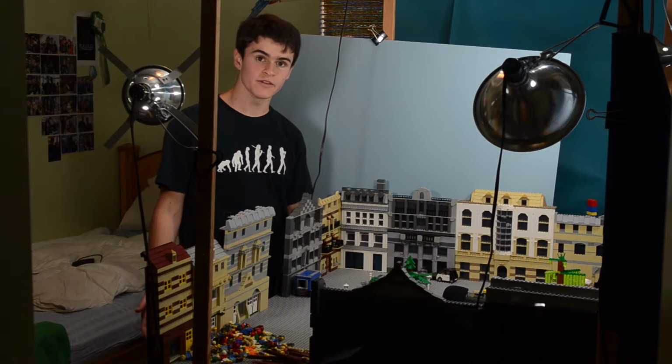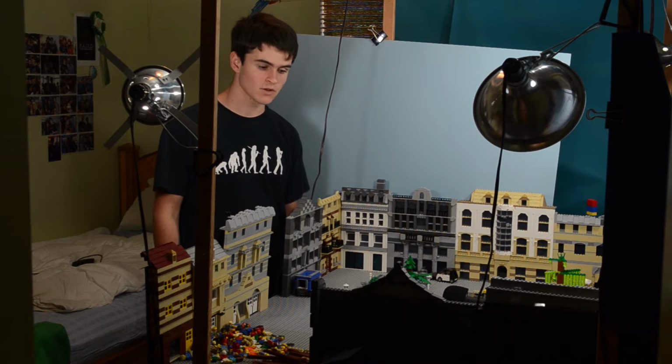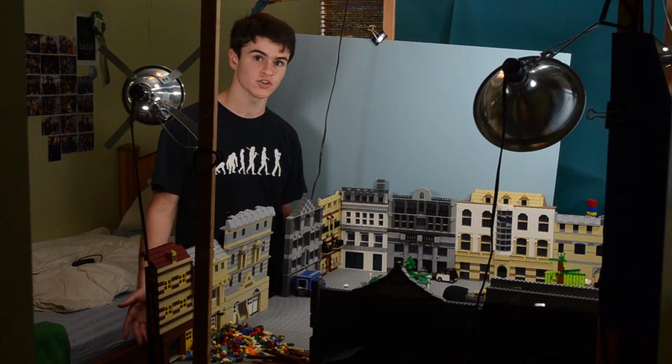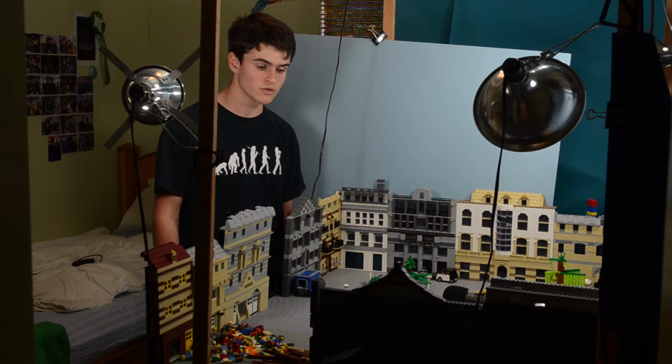So when you're making a movie, the first step is to come up with an idea for your story. For the past couple of years, I've been making a stop-motion science fiction action-adventure sort of spy movie. So when you've got your own ideas, the next step is to build your sets.